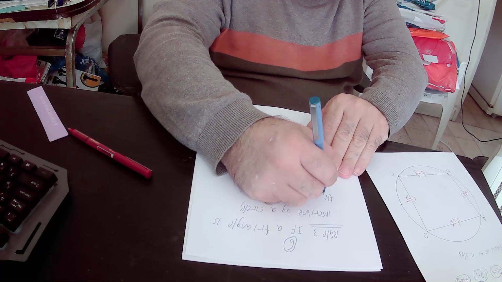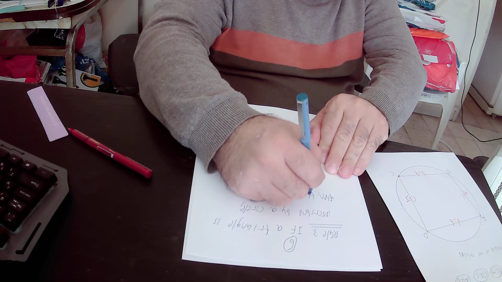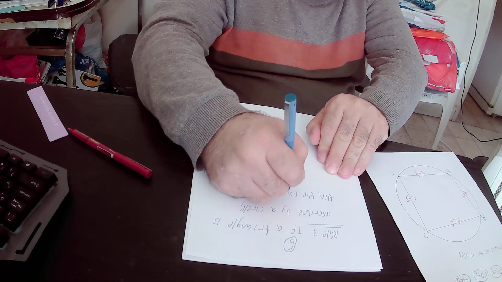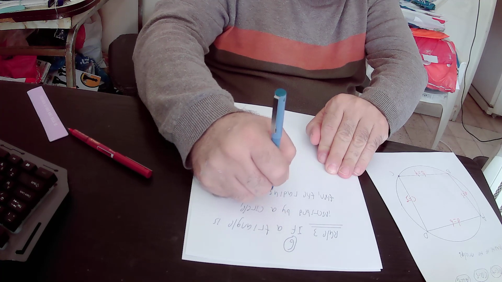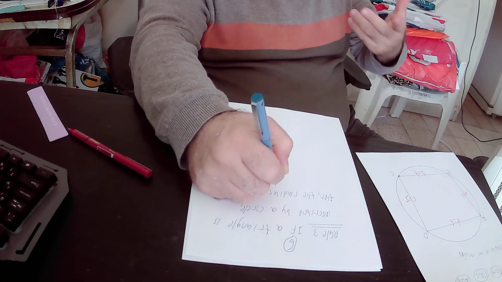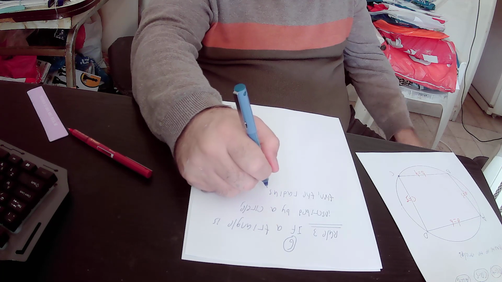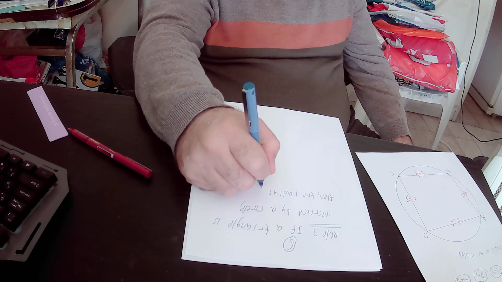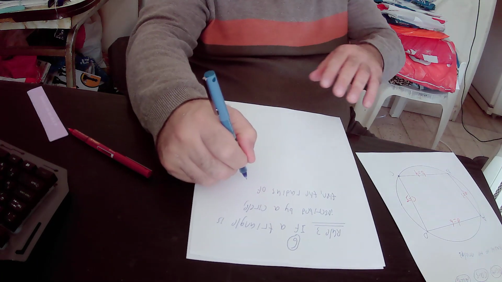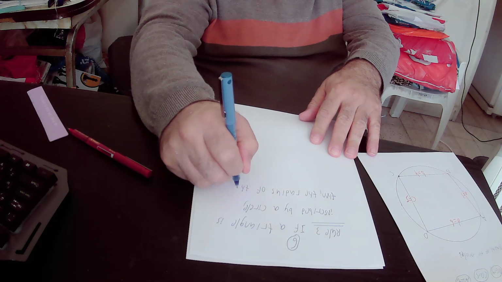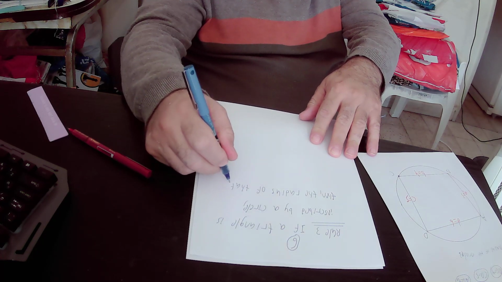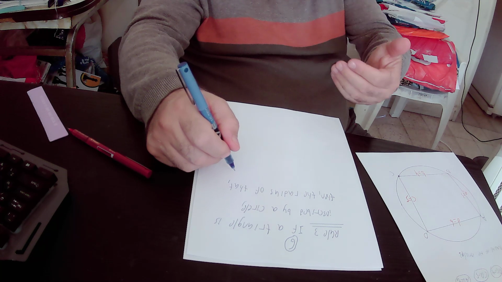then the radius of that circle, that blocks the triangle, I repeat again, the radius of that circle, which circle?